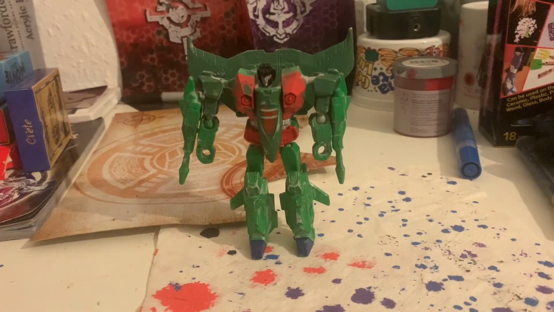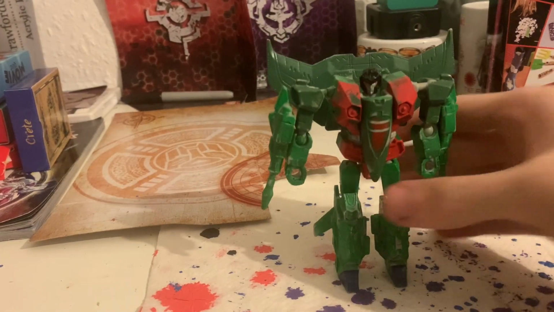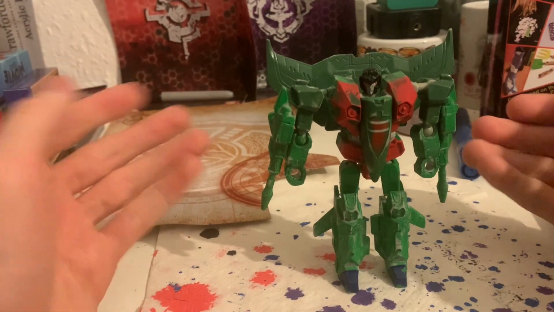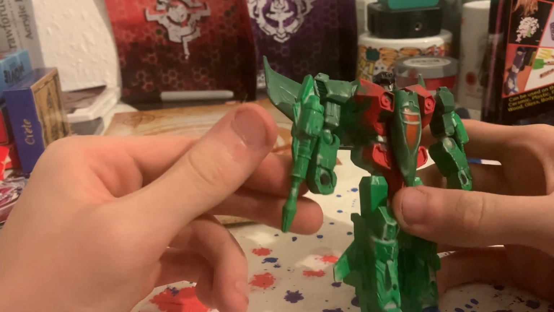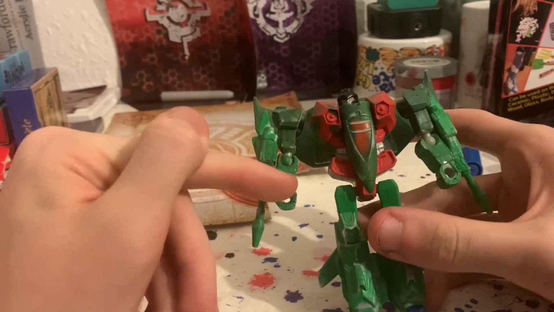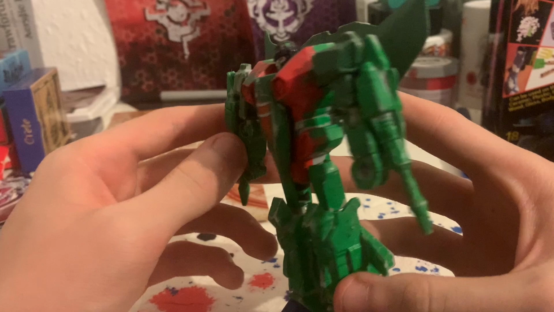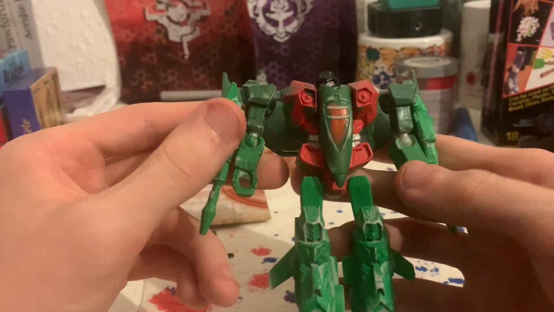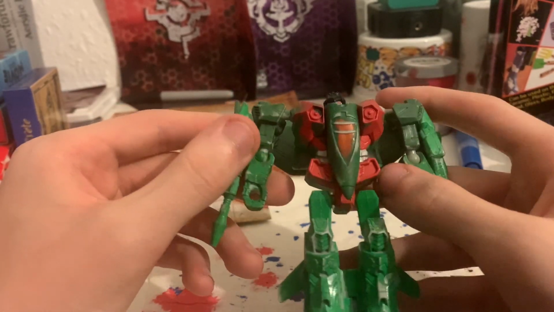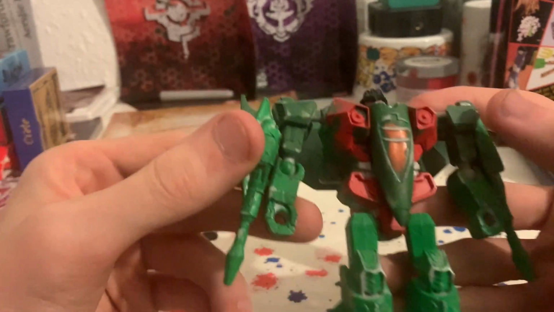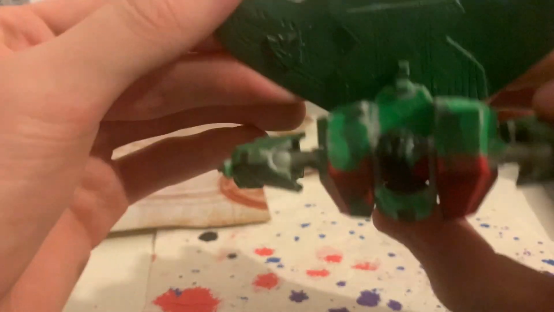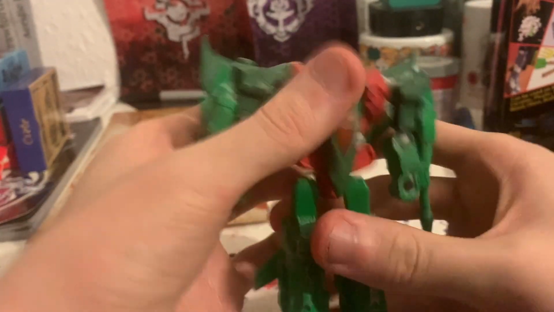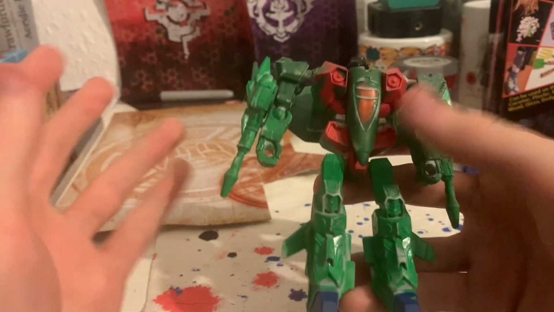Here is my custom Acid Storm, and a pretty simple design. I use 2 shades of green, light green for the null rays, the arms, the legs, more of an acid green. And then for the chest, the shoulders, and the wings, I like to do some dark green just to break it up a little bit.